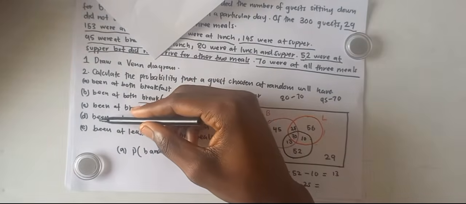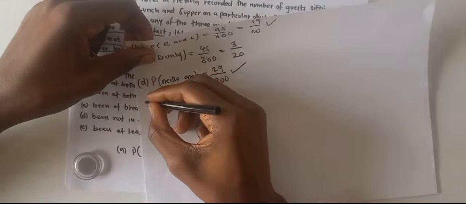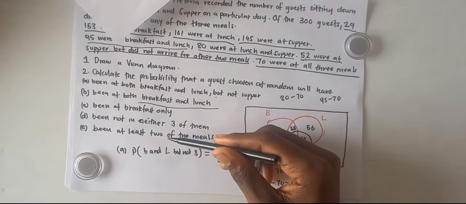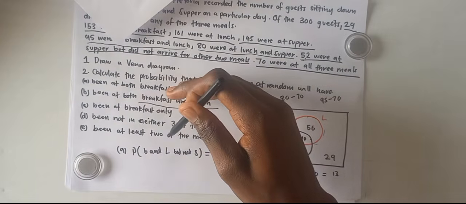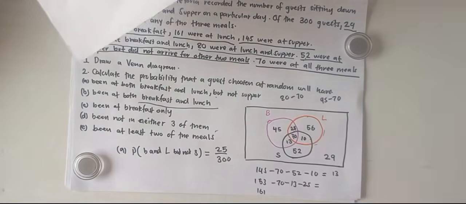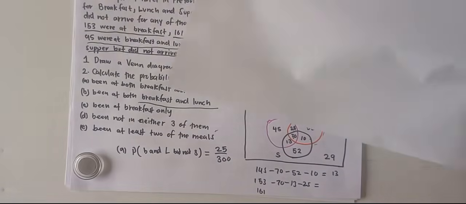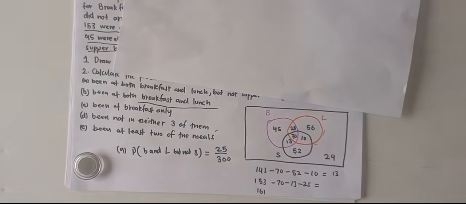Going to letter E, they want to know the probability of someone who has been at at least two of these meals. This one is a little bit tricky, but it wants you to understand. When we're dealing with 2 circles, there was this kind of question that comes up: the probability of someone who did at least one of 2 events.